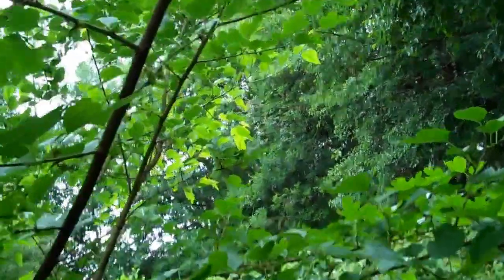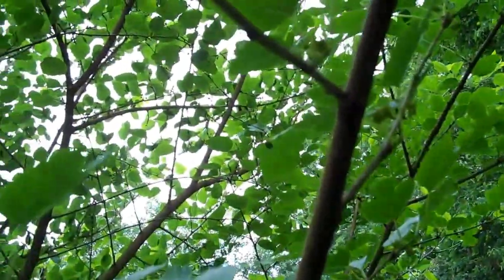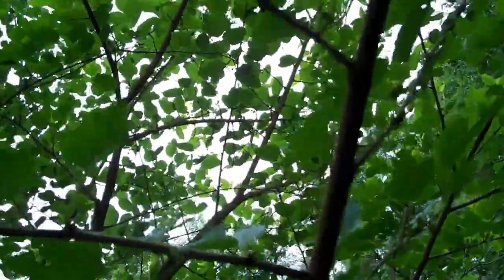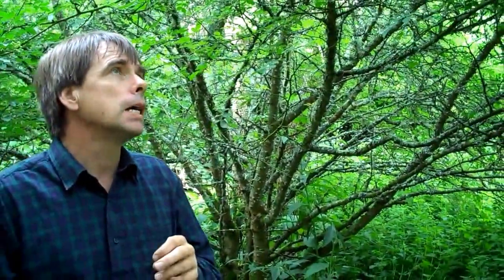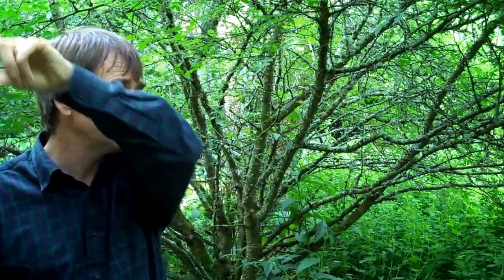And I have several mulberries in the forest garden. Very easy to grow fruit plants. They do need some shelter because the branches are brittle, so in exposed places you'll get branch breakages on mulberries. And I'll show you one. This is not a named variety, but I have a named variety of a black mulberry further in the forest garden, which I'll point out when we get there.